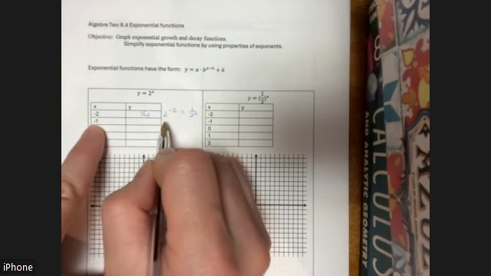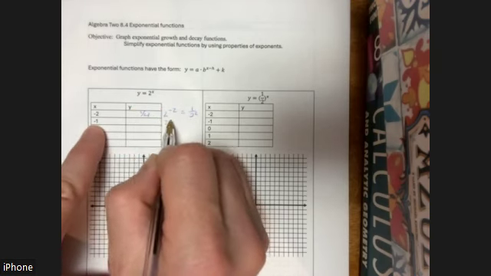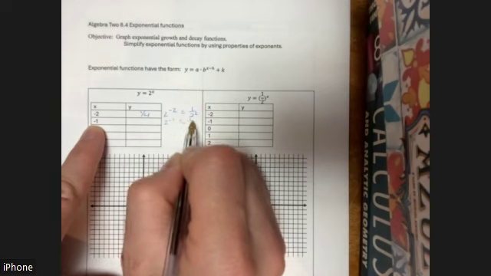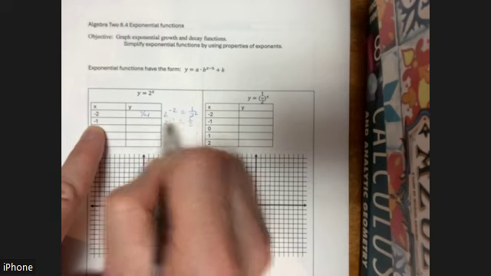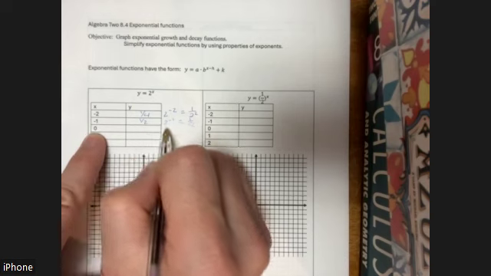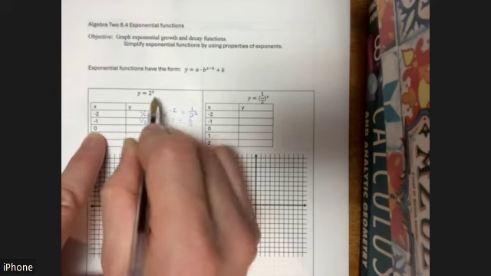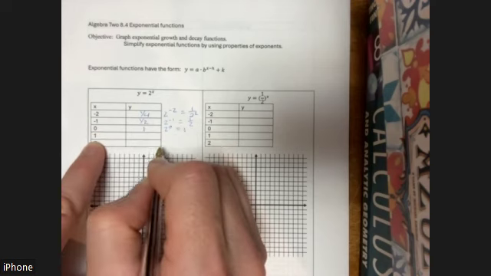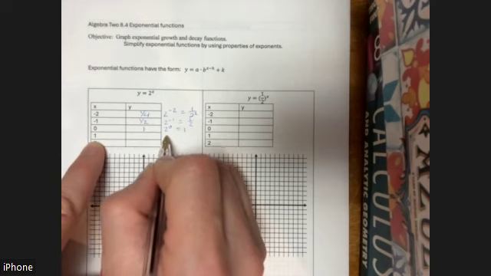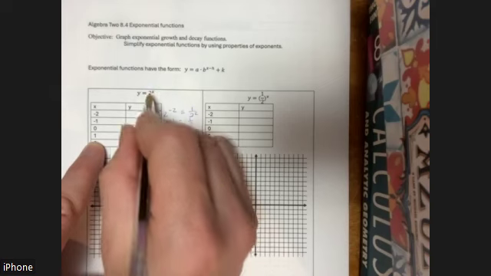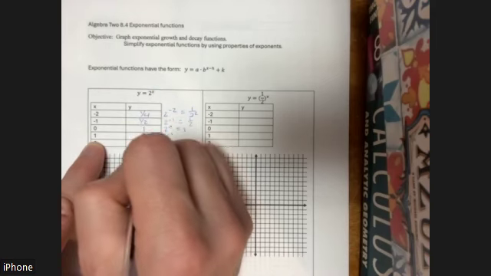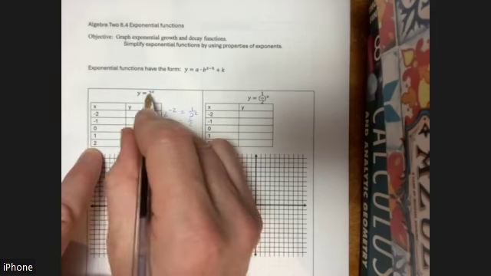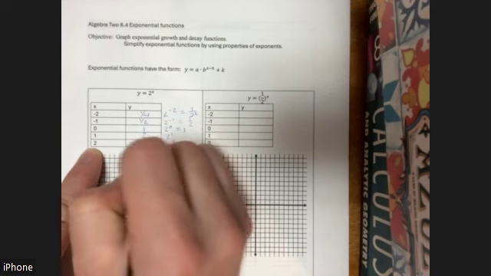Then for x equals -1, I get 2 to the -1. That means reciprocal, so 1 over 2 to the 1, which is 1/2. Then I put 2 to the exponent 0. Anything to the 0 is 1, so that gives me 1. Now I put 1 in for x, so that gives me 2 to the 1, which is 2. And likewise, 2 to the 2, which is 4.